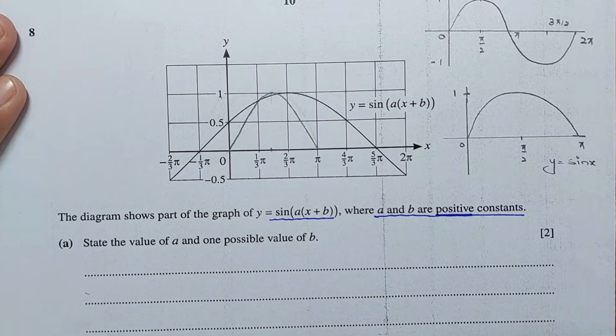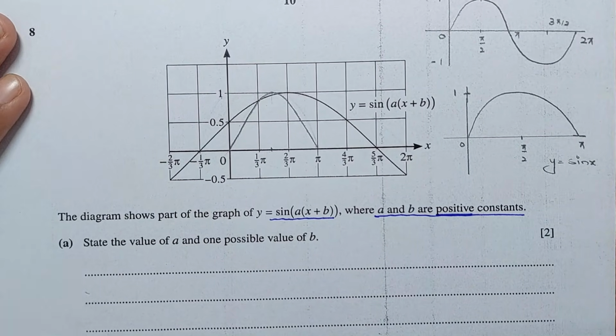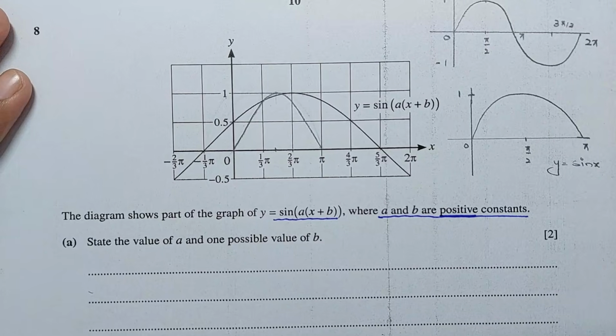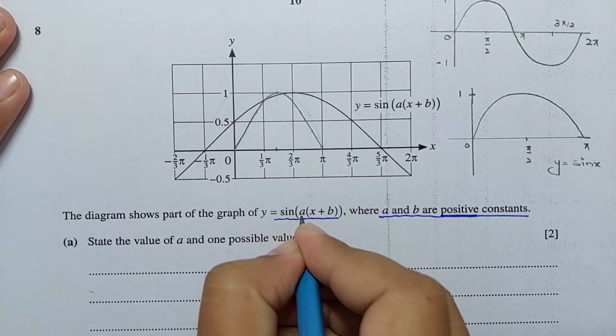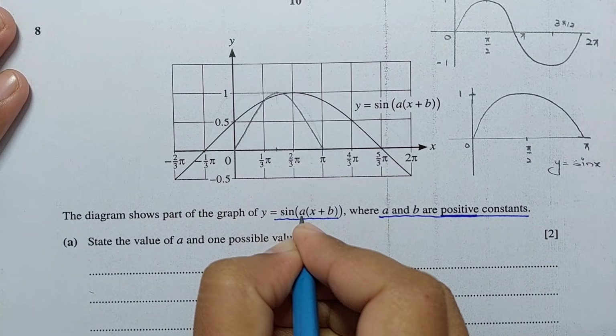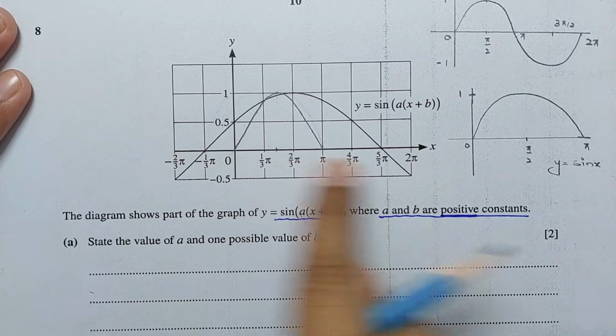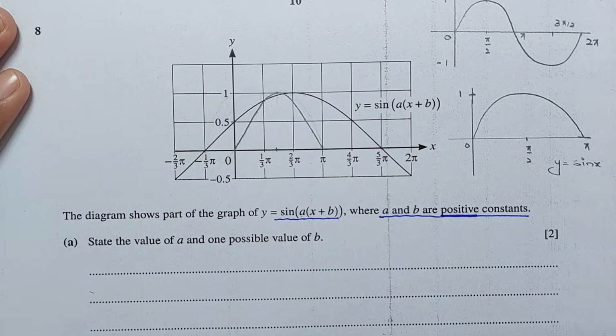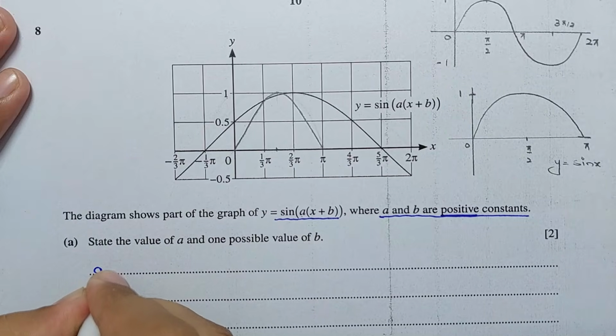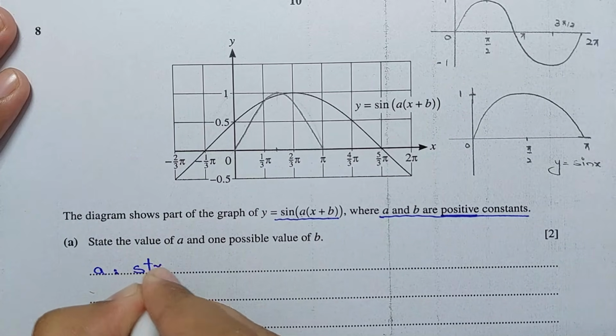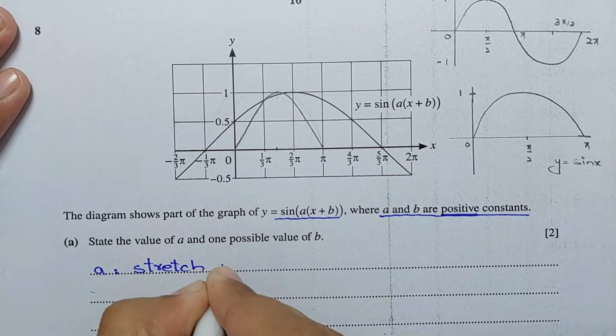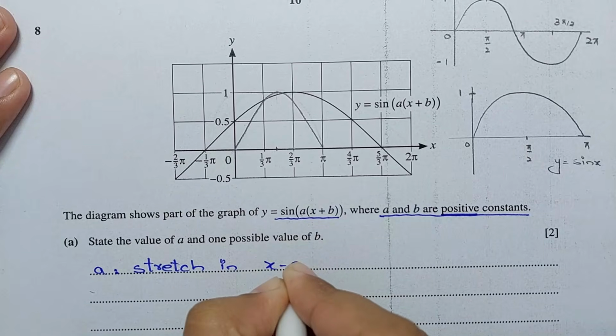Okay, so for the first transformation, we have to follow the order of transformations, right? The first is this a value, which is the horizontal stretch, the stretch in the x direction, right? So a is basically the stretch in the x direction.